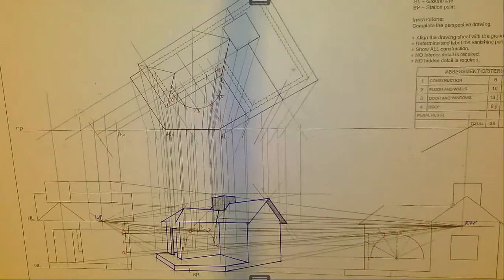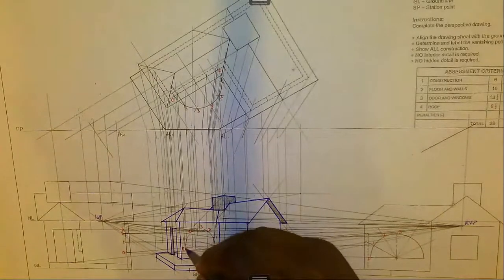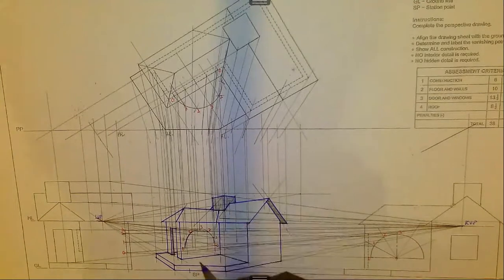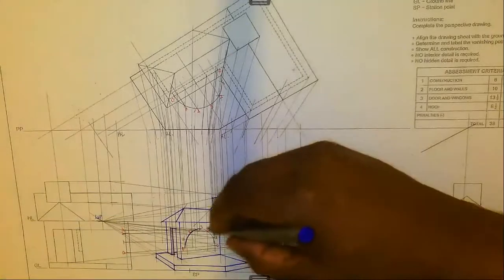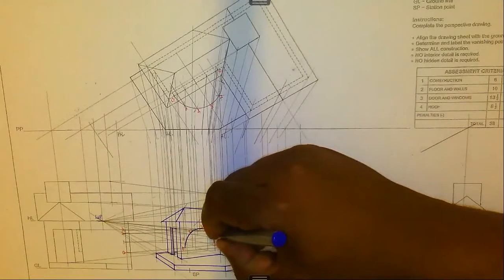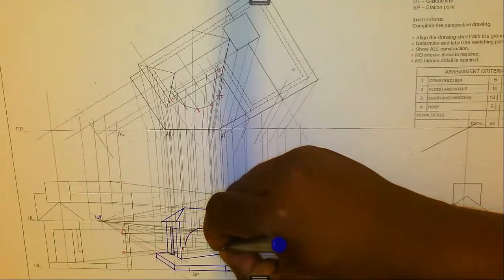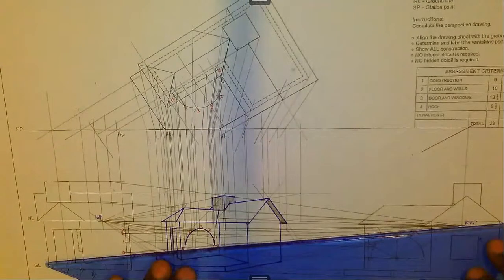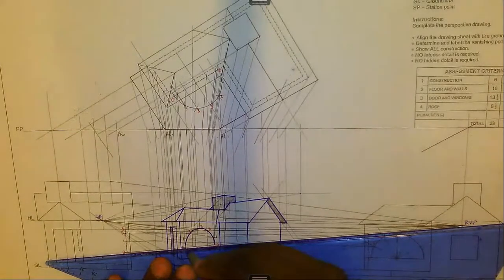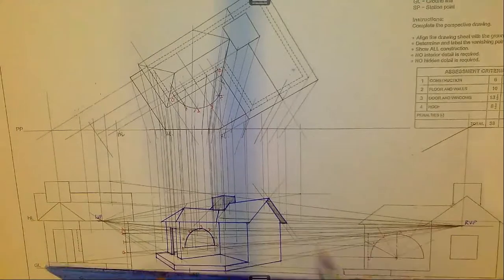Once we have done that, we can outline. Like this. Then we can also define this 0, 0. Like that.